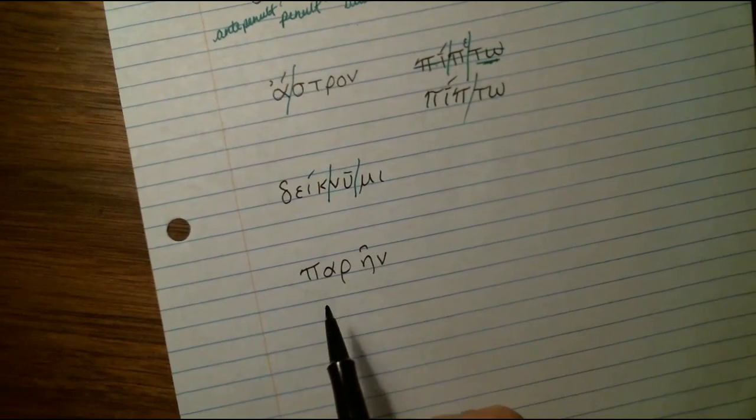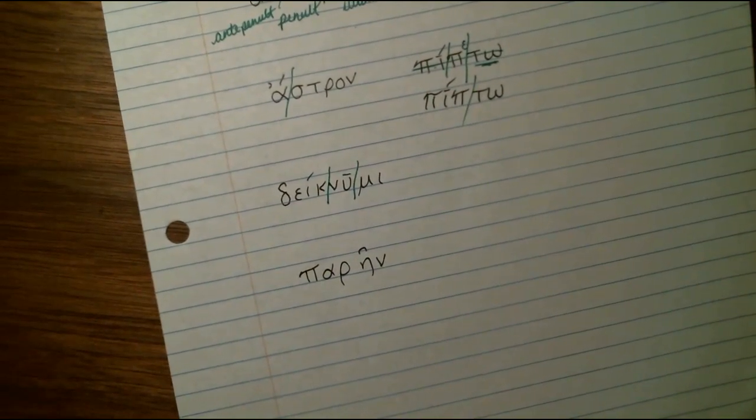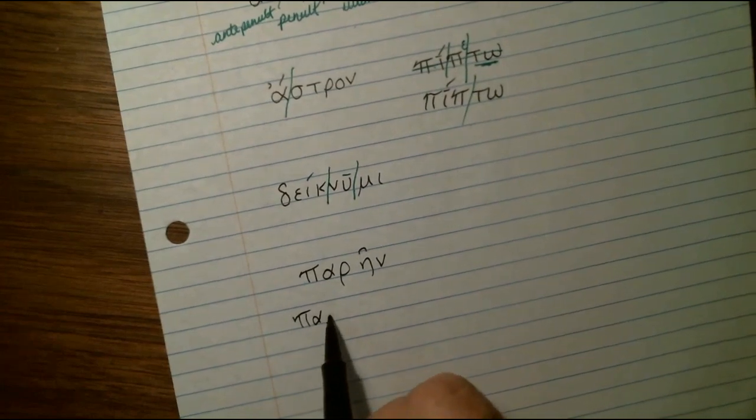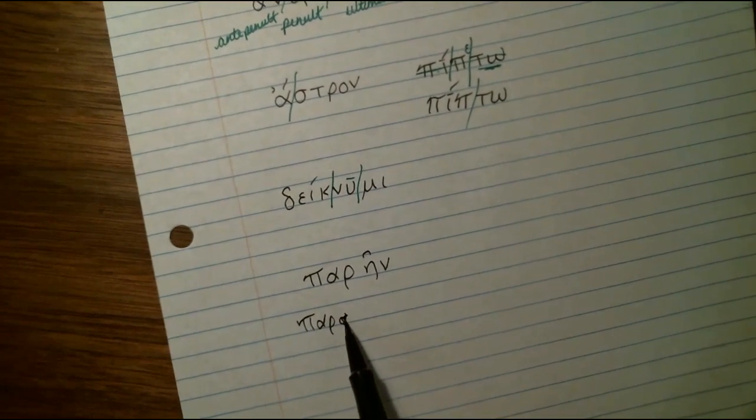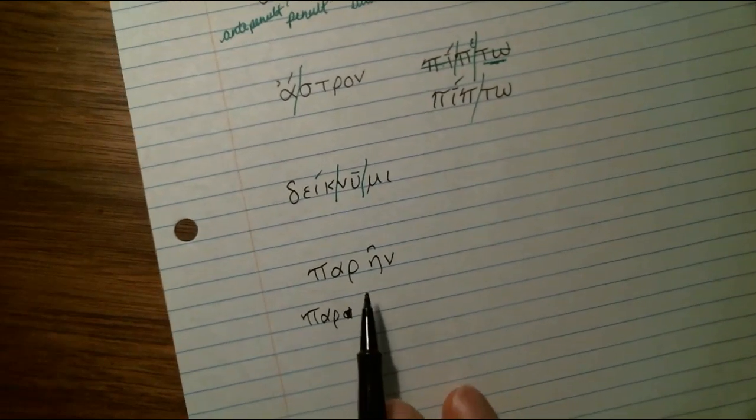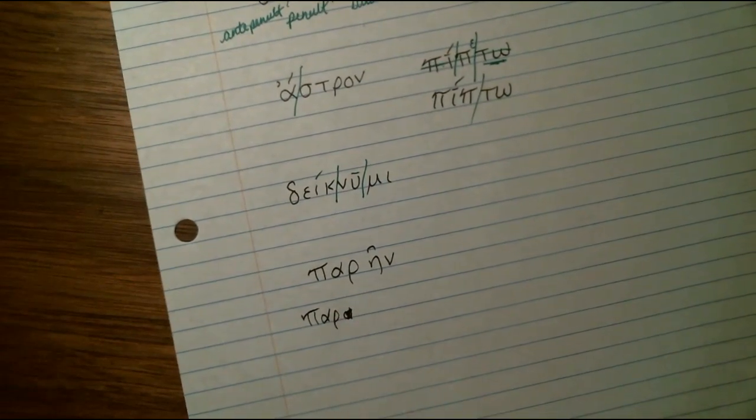So par means nearby, par for the course. You've heard this in golf. That means what's expected, right? You're close to the expectation, par. Par comes from para. The full spelling of it looks like this. So you have para, the shortened version, that alpha drops off for a compound, and then you have par. Ein means I was, right? It's the imperfect of I am, eini. So I was nearby is what this word means.